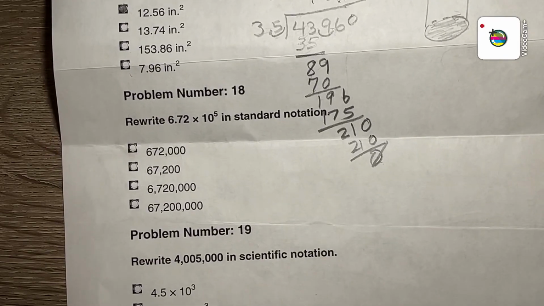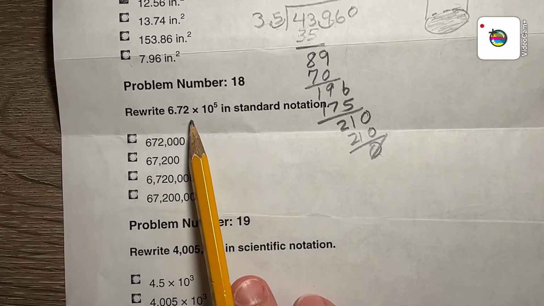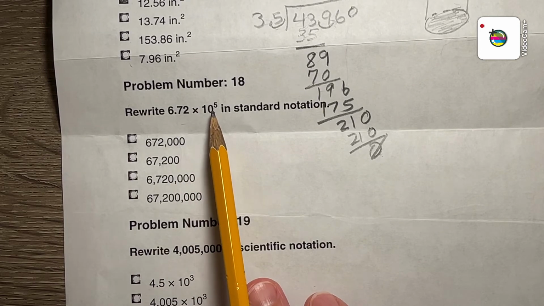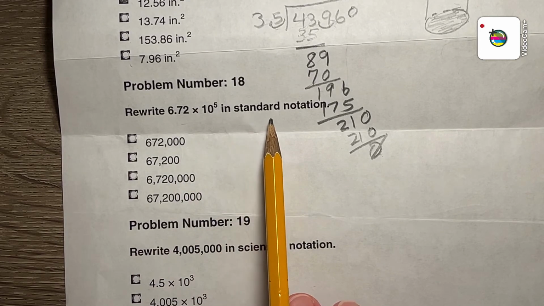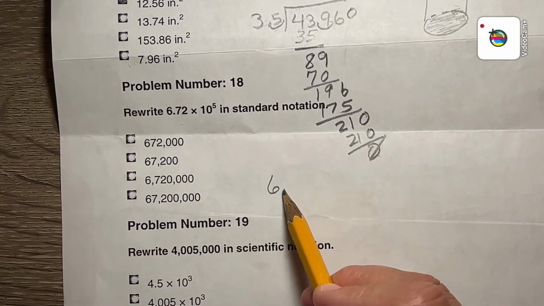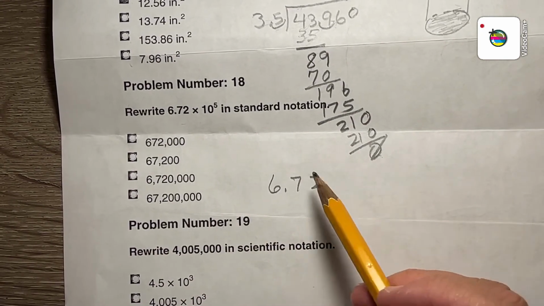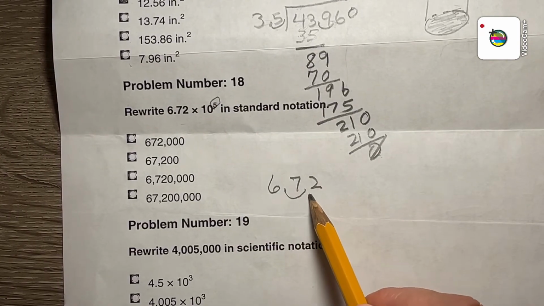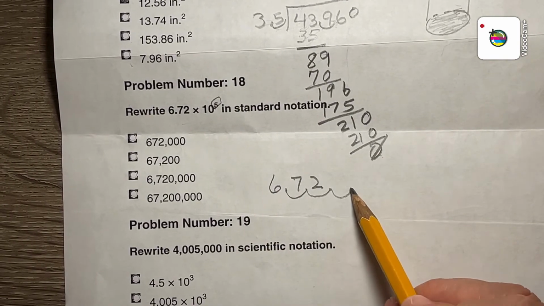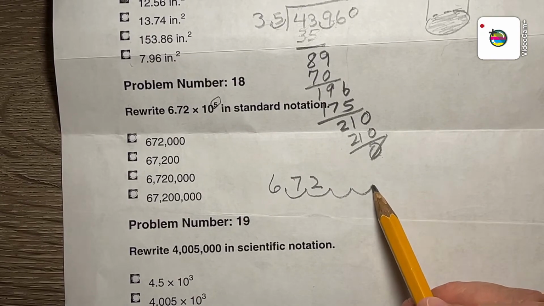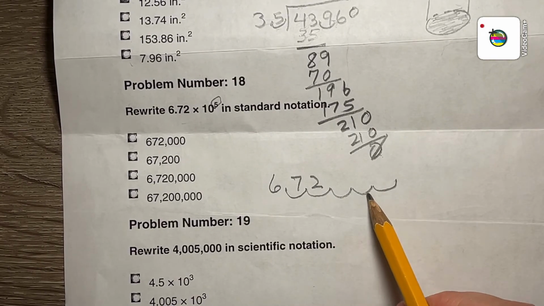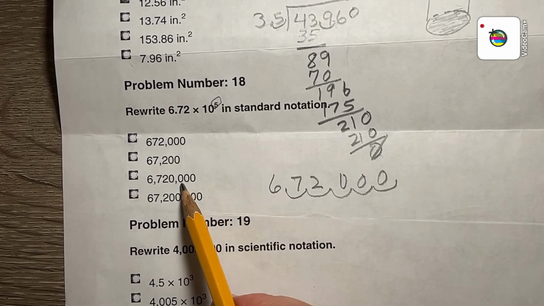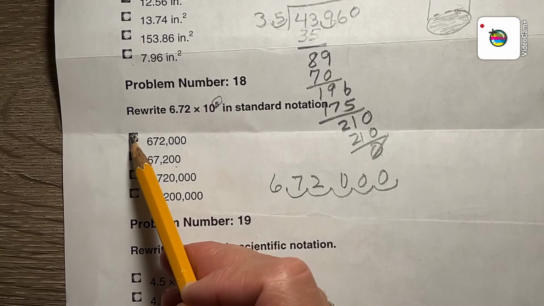Okay, problem number 18. Rewrite this 6.72 times 10 to the power 5 in standard notation. Okay, let's just write it out like this. And this 5 here means we're going to be moving our decimal 5 places to the right. 1, 2, 3, 4, 5. So we're going to need 3 zeros in our final answer.